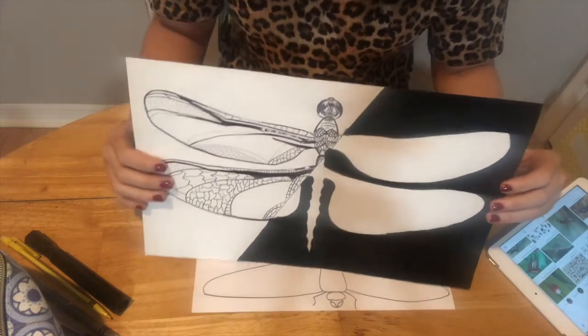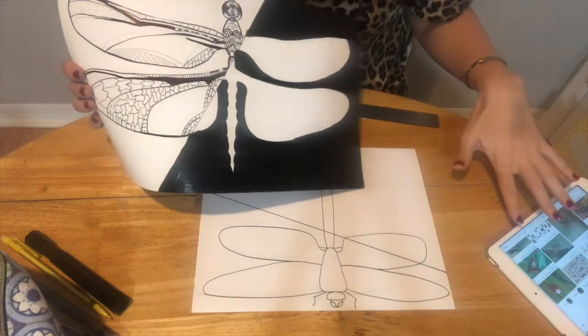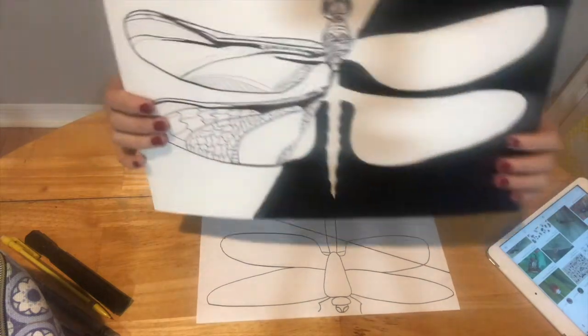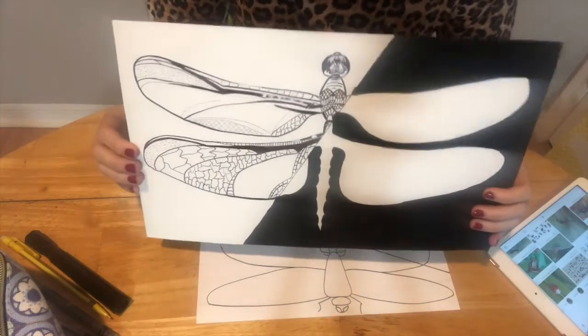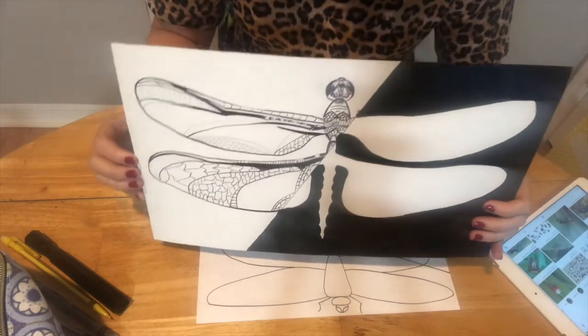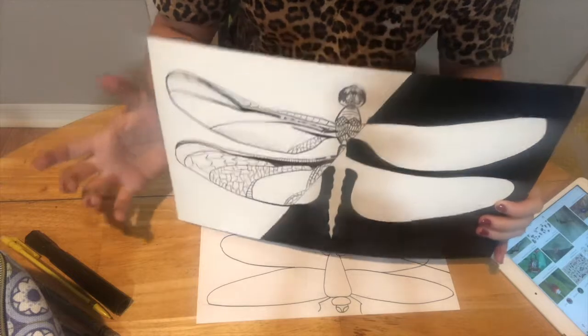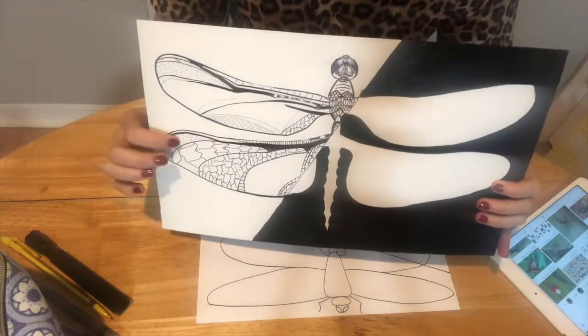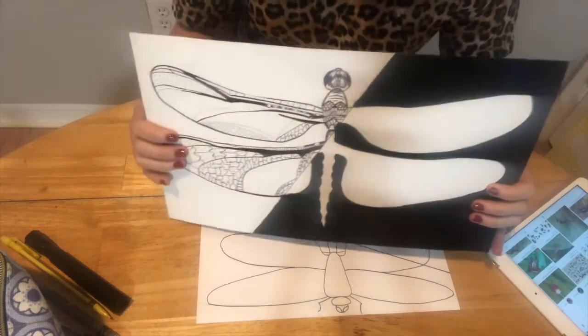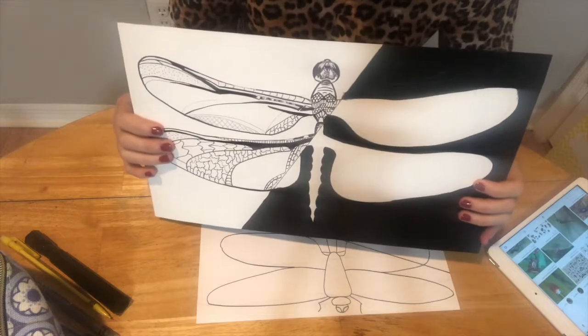If you need any inspiration for different textures, look at your inspiration photo that you used for your drawing, or you can look at the texture assignment that you already did earlier this week, because that will really help too, since you already did all those textures. All right, so let me finish this up and then I will show you the final product.